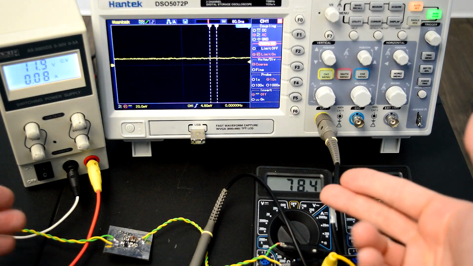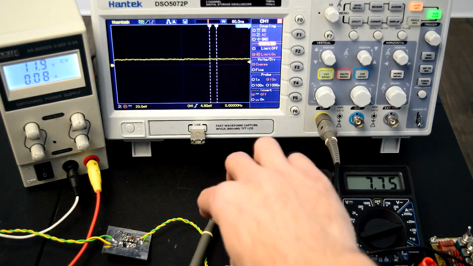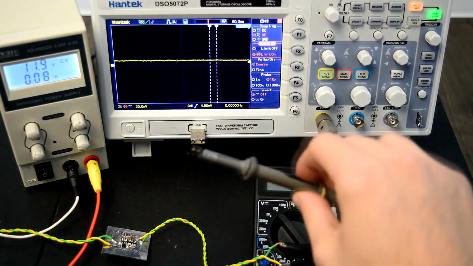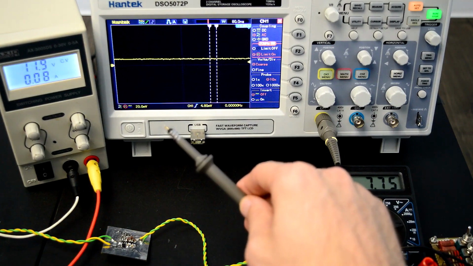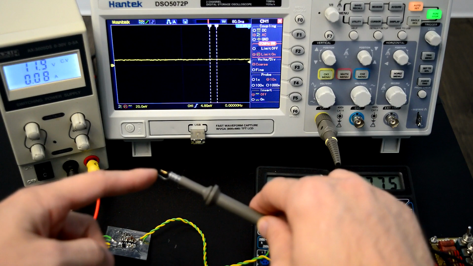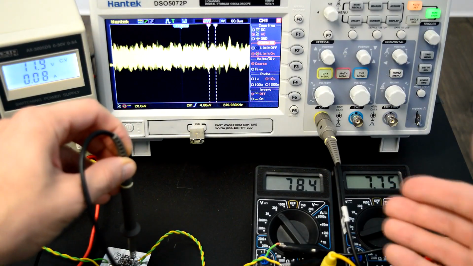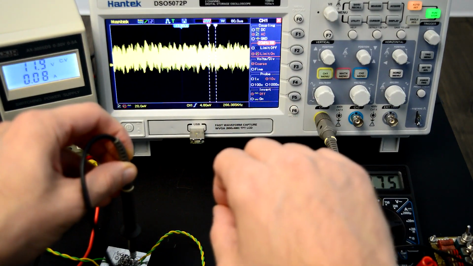So the supply seems to be stable. But is it? Let's just have a look at it. For that I'll be using this low noise connection. So I don't have my long ground lead, I just have this small little spring. If we look at the output, we can see that it's not perfectly stable.